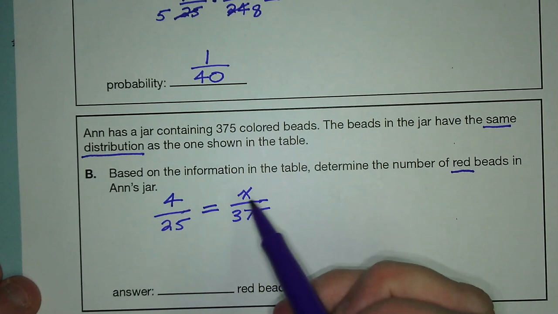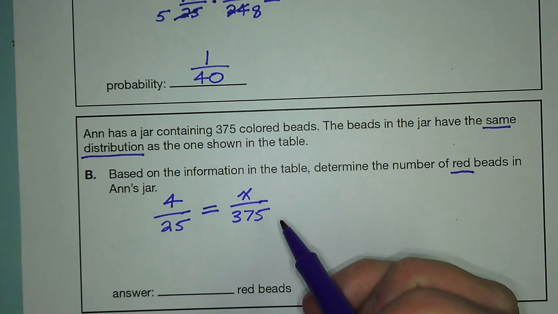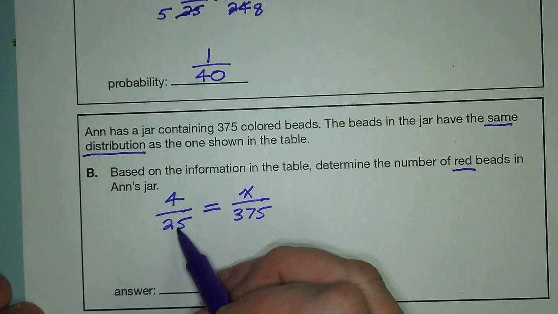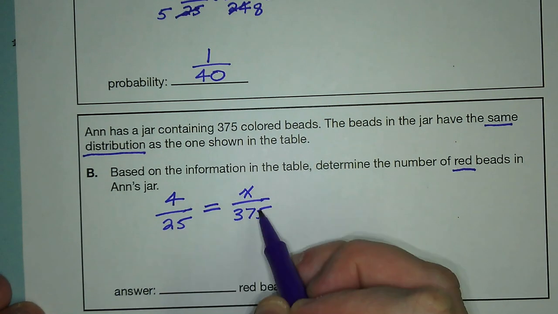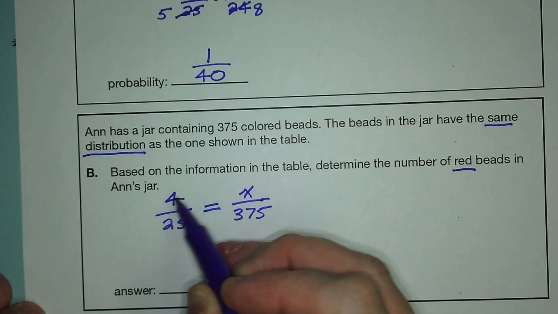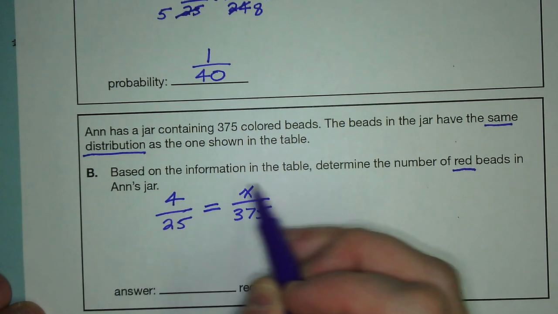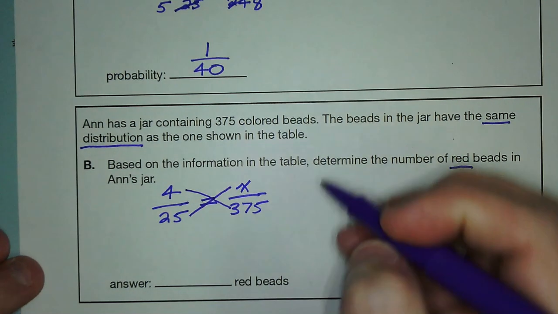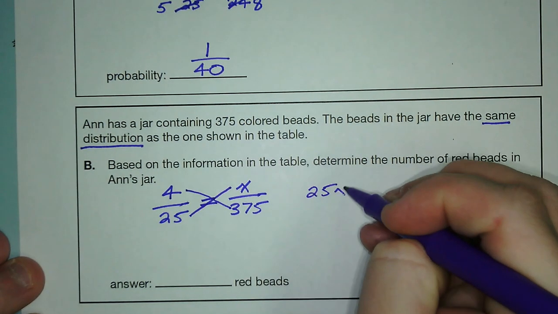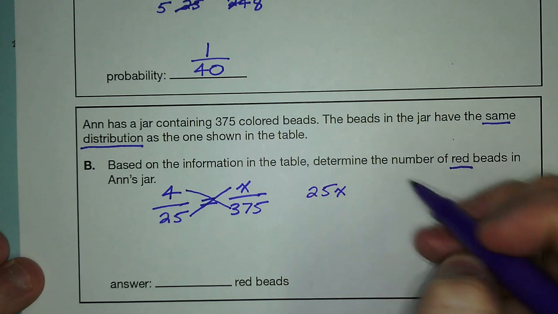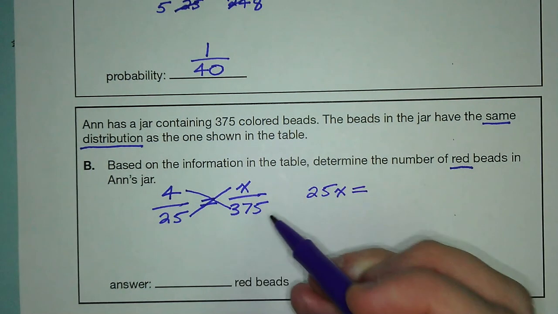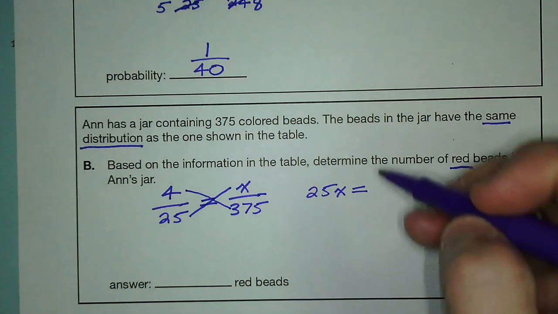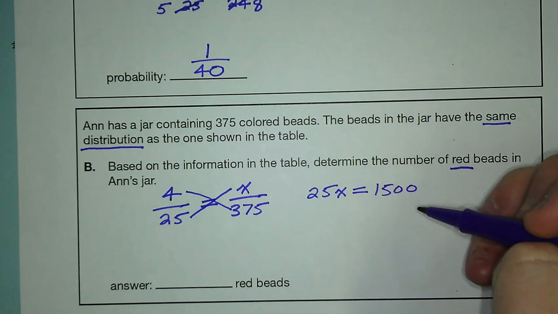And I wrote this proportion here. It's not the only way to figure this out. You could figure out how many times 25 goes into 375, and that's how many times you're going to have this 4. But I'm going to do this cross multiplying thing. 25x equals 4 times 375, which my calculator tells me is 1,500.